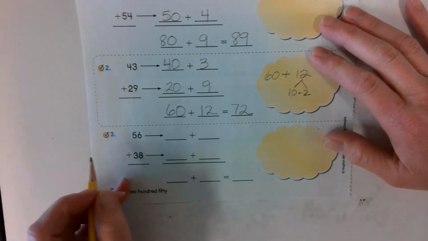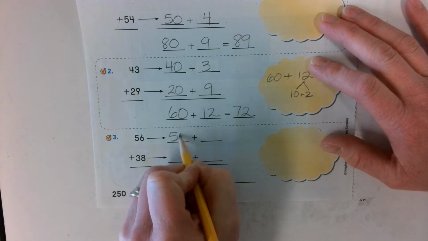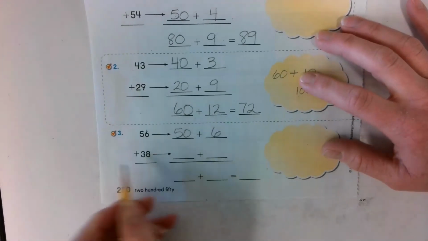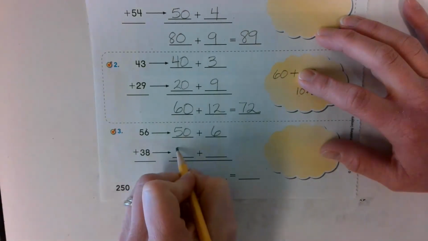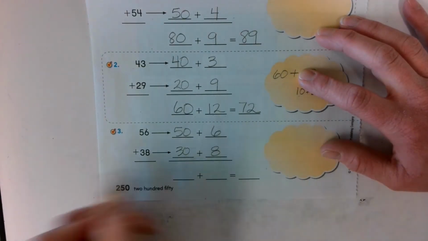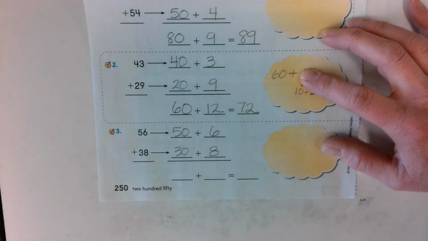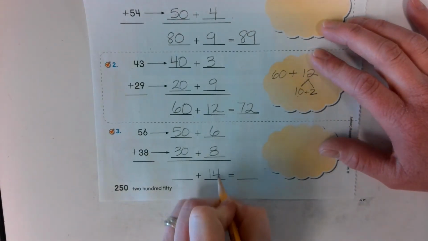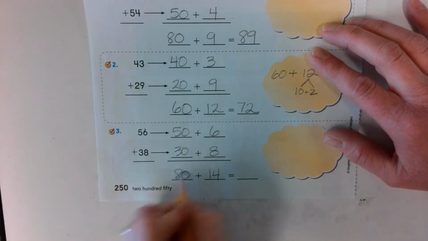56 in expanded form is what, everyone? Good. 50 plus 6. What's 38 in expanded form? Good. Now we add down. What is 6 plus 8? 14. Good. What is 50 plus 30? 80.